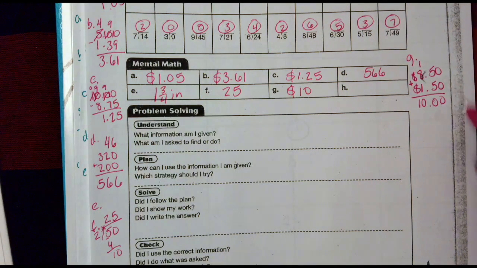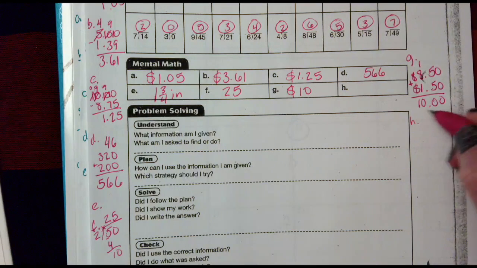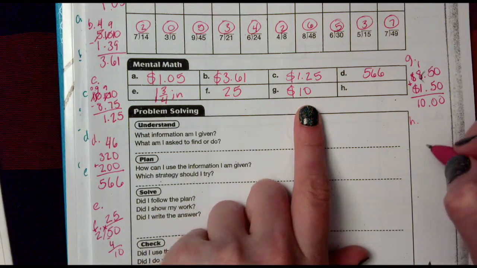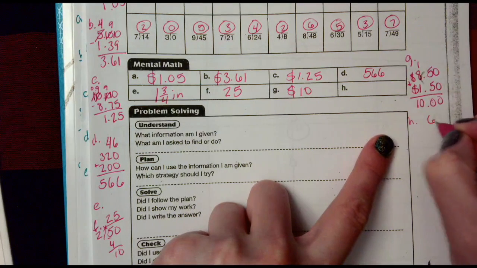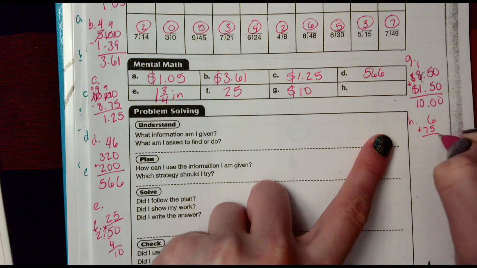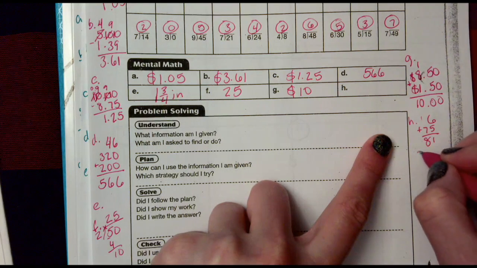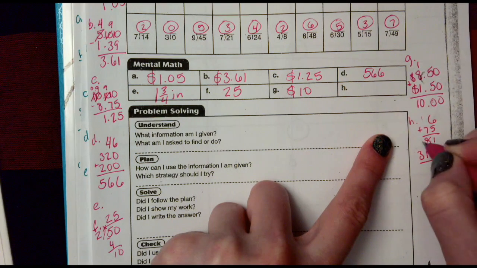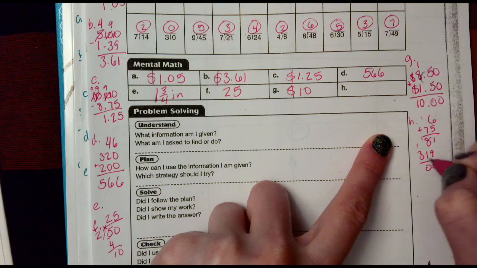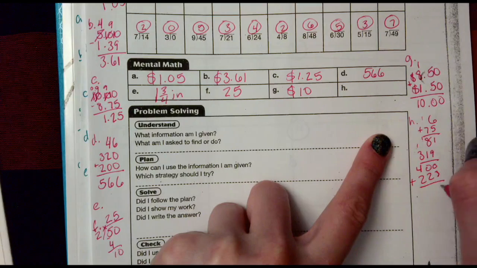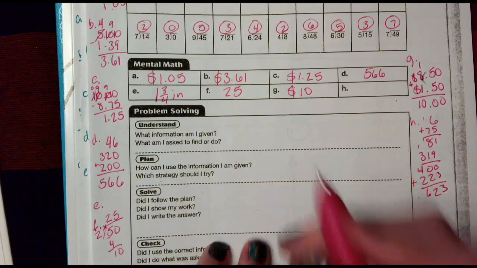Notice I didn't add those zeros there because I didn't need them, right? This says $10, this also says $10. H, calculate. The square root of 36 is 6, plus 75 gives me 81, plus 319 gives me 400, plus 223 gives me 623.